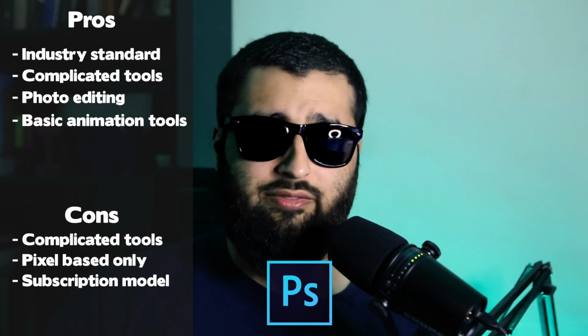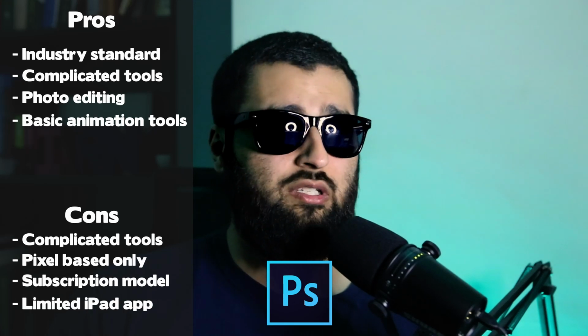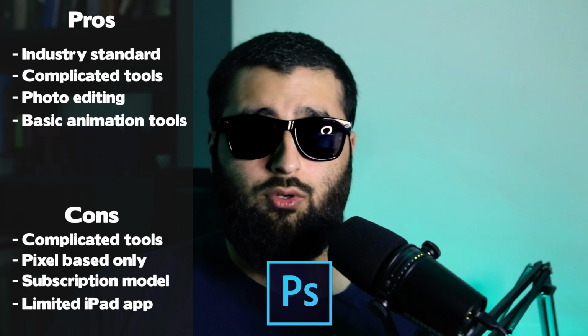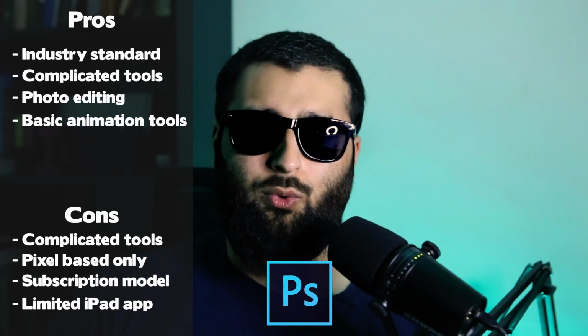And another downside of it is that the iPad app for Photoshop is very watered down. So if it's something that you're looking into about using on an iPad, yeah, be aware that the app is not as good as some other ones. All right, next up, we've got Affinity Designer.